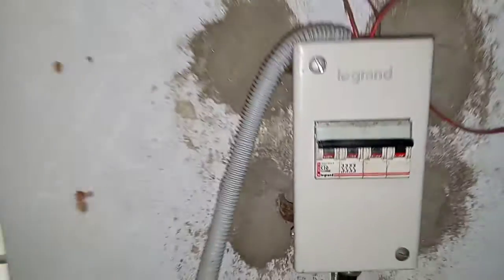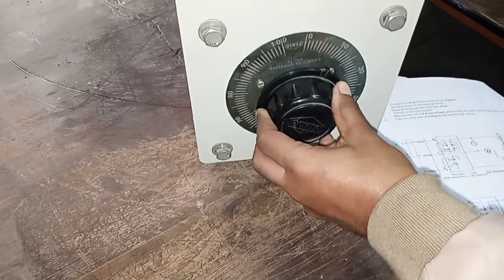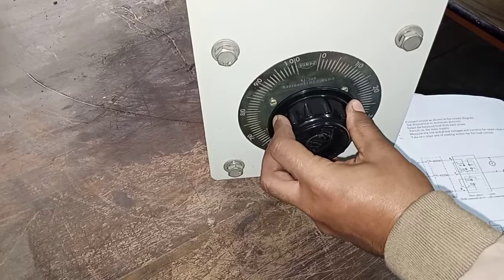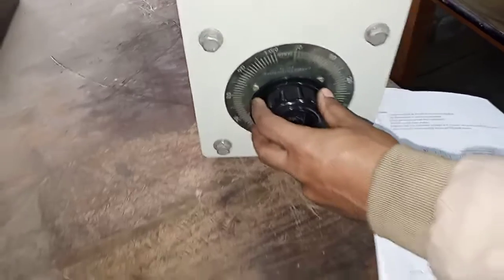So these are on. Now the supply is coming through this wire into the variac, and this is the output terminal of the variac. Now I am increasing the voltage. You go and show the voltmeter reading. When it is 140, you tell me. It is 140 already.